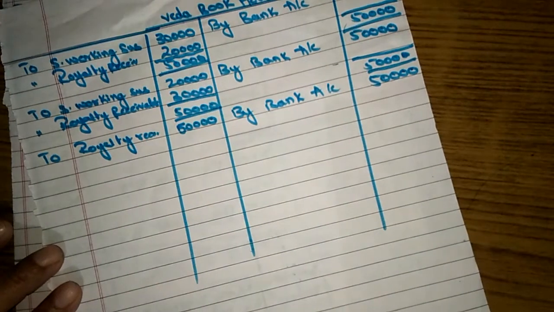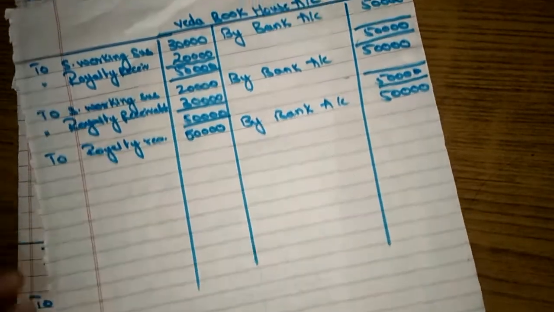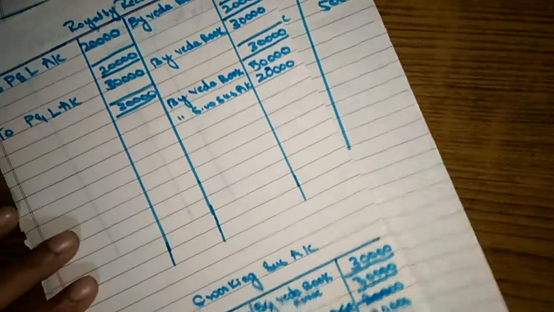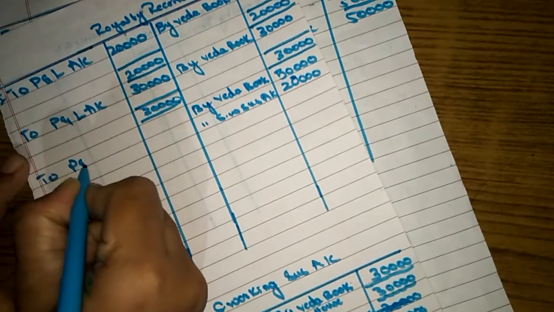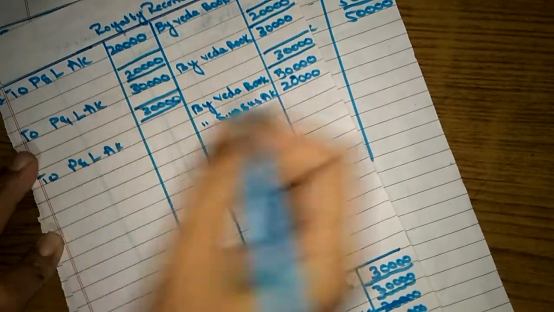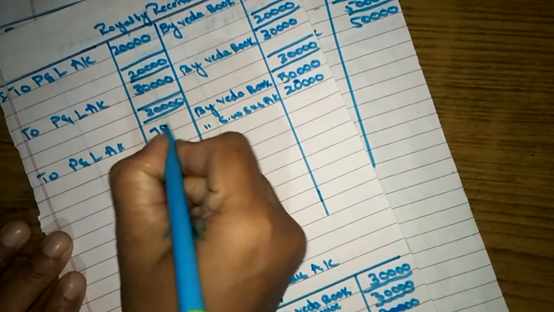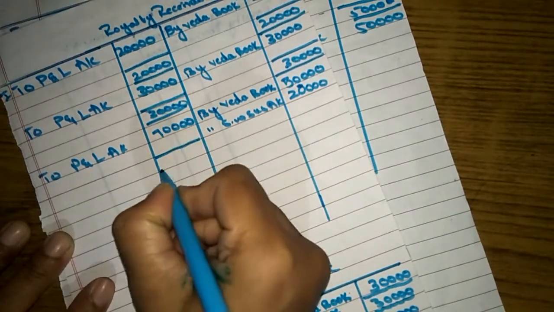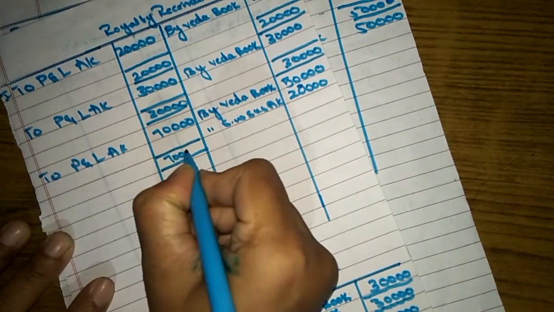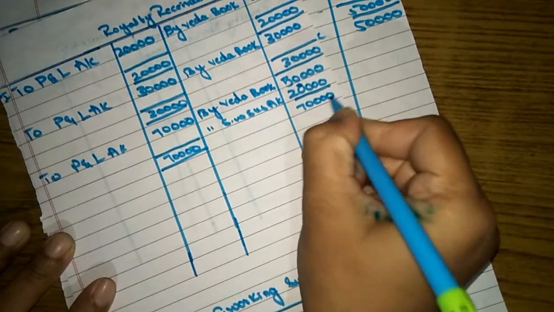Then the last entry for the third year is transferring royalty receivable to P&L account. So to P&L account, this much has to be transferred, that is 70,000. Okay, let's close the account. 70,000.